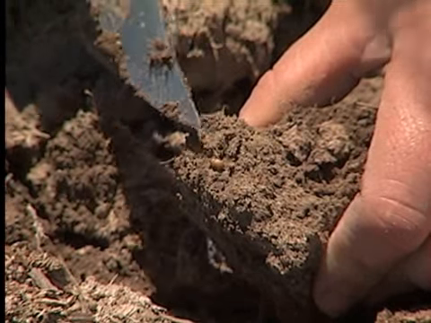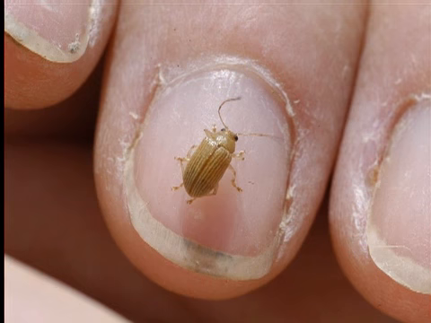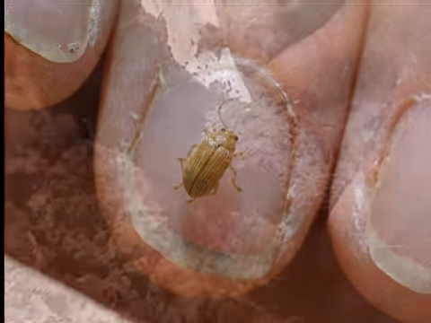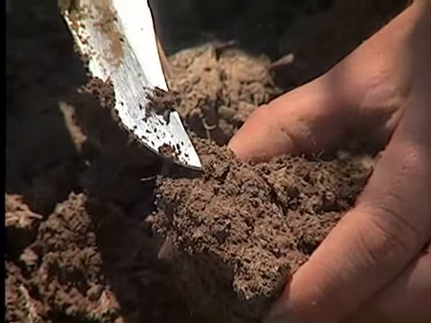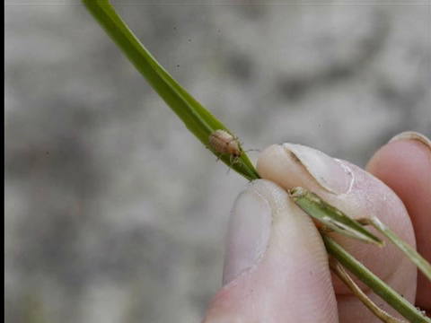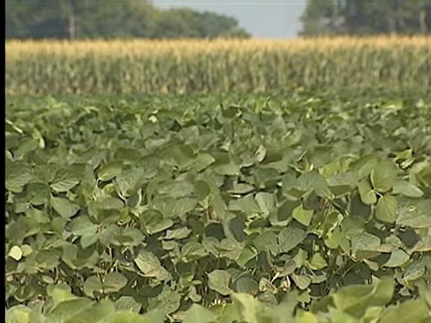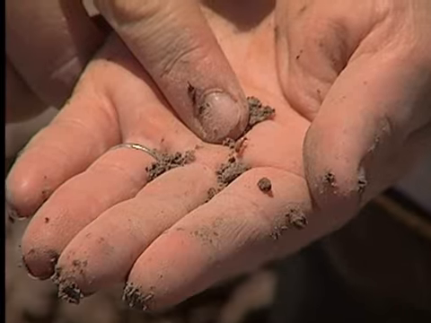So this is an adult. Found him about 2 inches down in the soil. What this adult is likely to do now, it may have just emerged from the pupal casing, is probably leave here and go ahead and infest a soybean field where it will lay eggs before the larvae will overwinter in the soil.